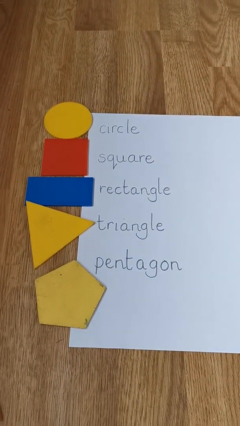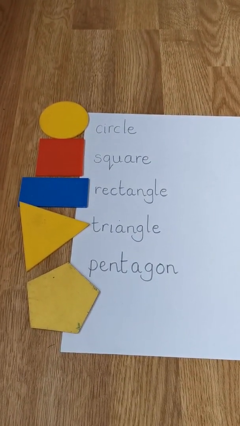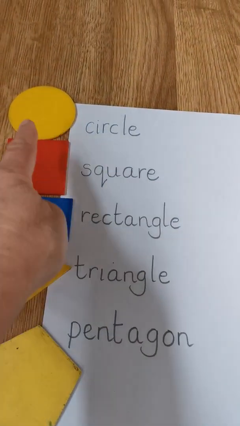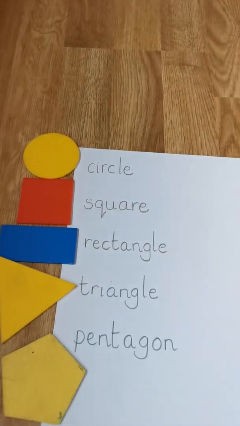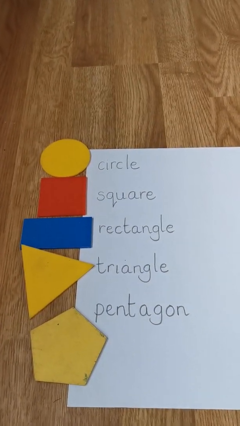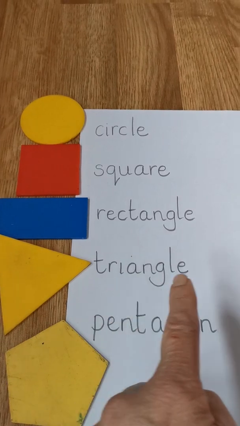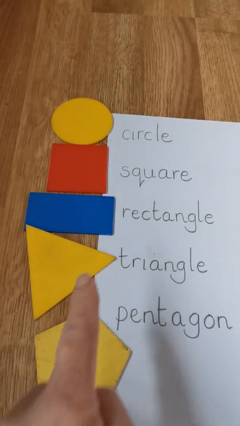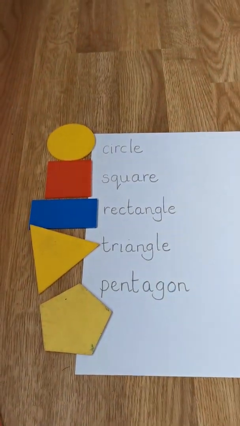So you might want to go outside and make a big circle with stones or skipping ropes. Or if you can't go outside, you might want to, in your living room, make triangles using books or toys.